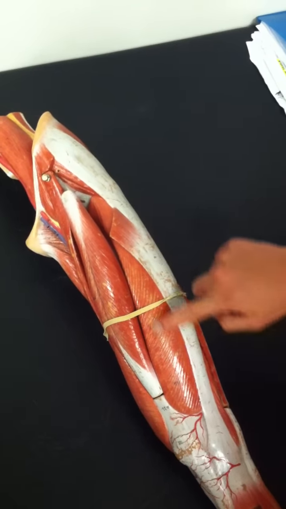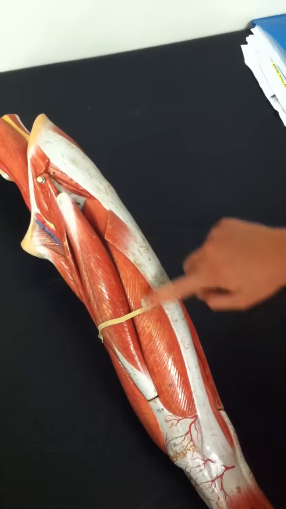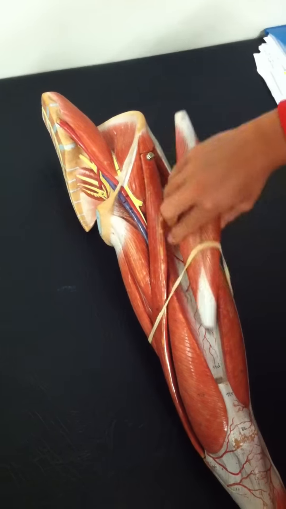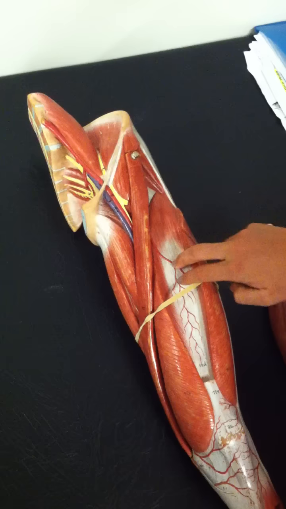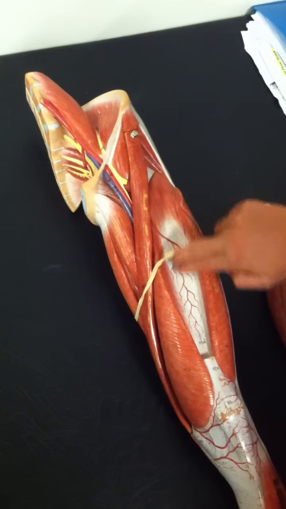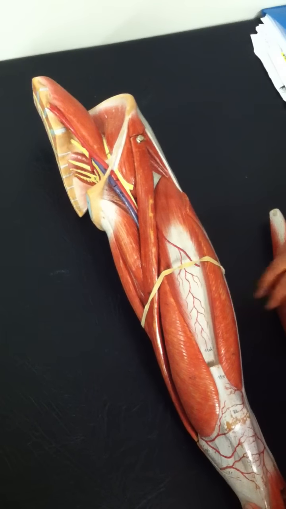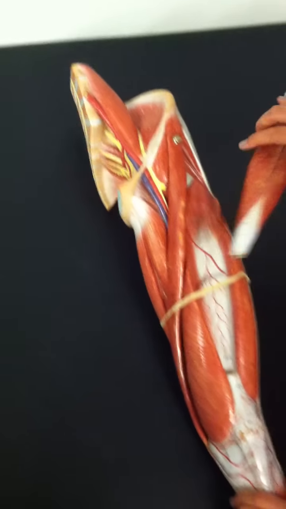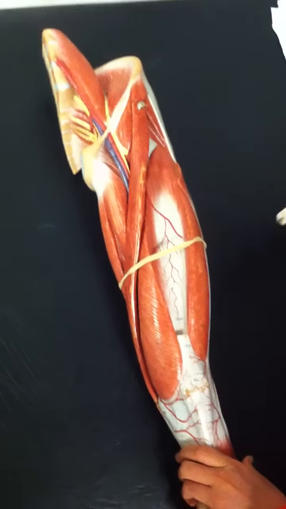The origin is the linea aspera, and the insertion is the quadriceps tendon. Next is the vastus intermedius. The origin is the anterior femur, and the insertion is the quadriceps tendon. And that was right below your rectus femoris. Also remember that the sartorius is the longest muscle in your body.